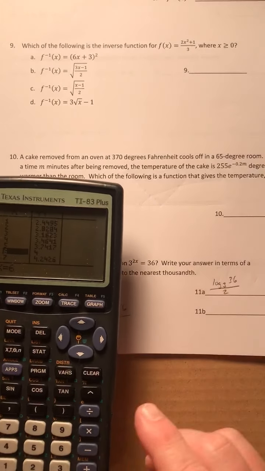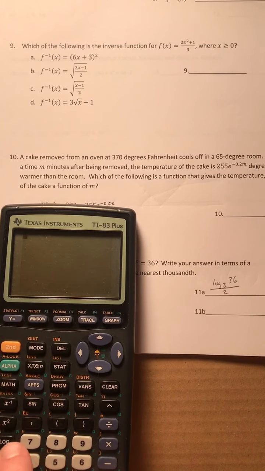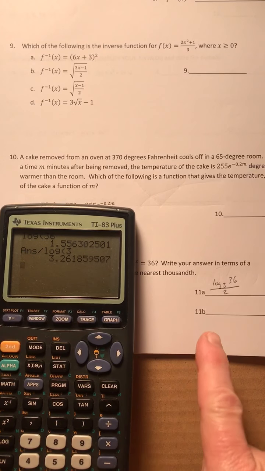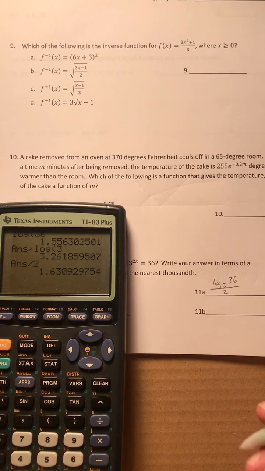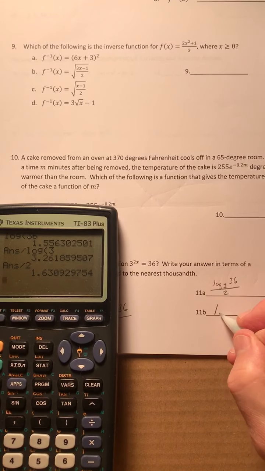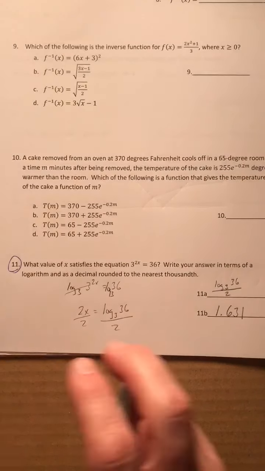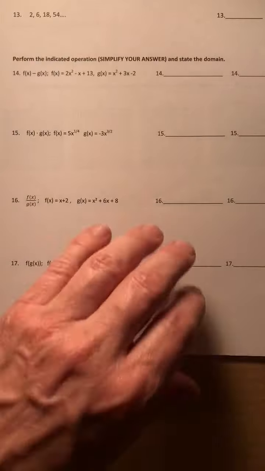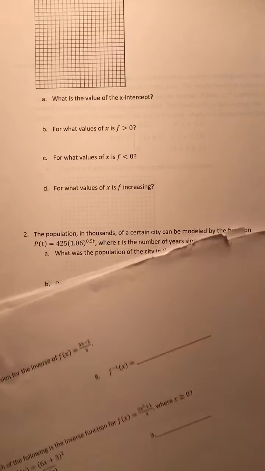So I'm going to use the change of base formula for this. So I'm going to do log 36, enter. Divide it by log 3, enter, and then I'm going to divide it by 2. And there's my answer, and round it to the thousandths, so it's 1.631, approximately. So that's those two. And then we go to the applications.